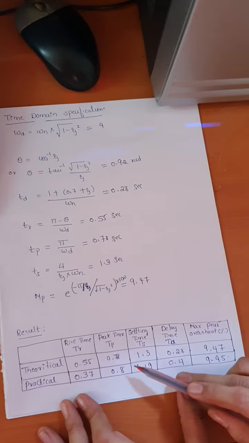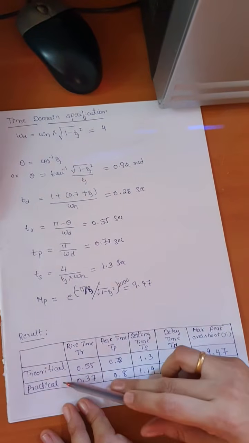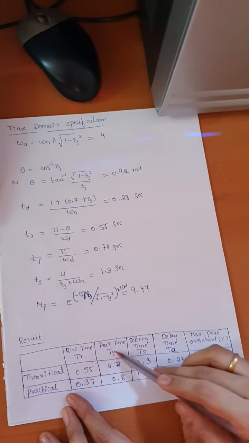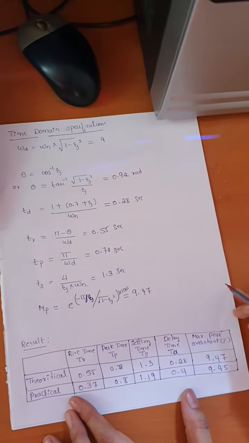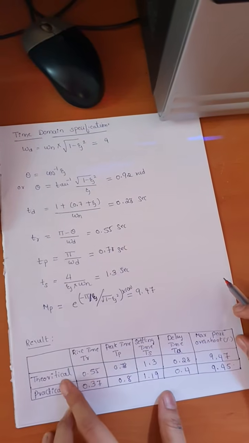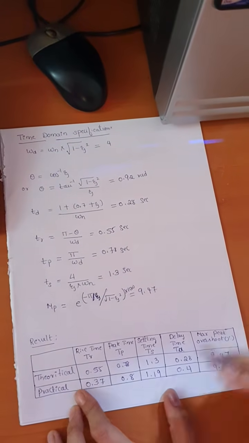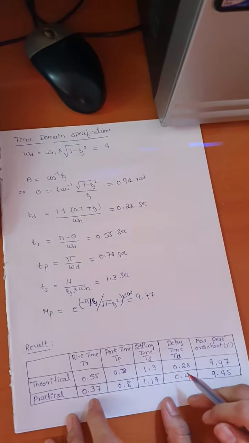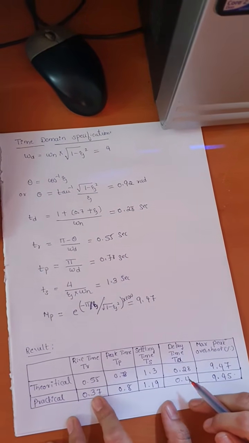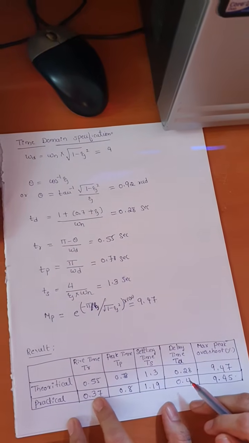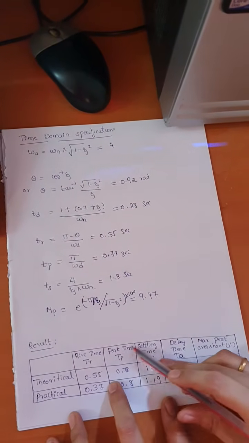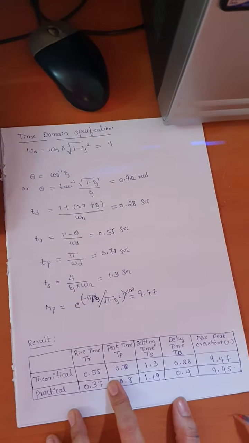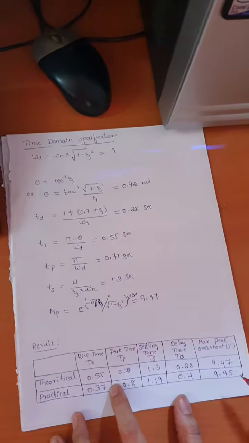This is a comparison table of the theoretical values with the practical values. Here we need to write these particular columns, that is 1, 2, 3, 4, 5, so totally 5 columns you need to write. Here you have to compare the theoretical value, which we have calculated from the time domain specification, with the practical value, which we have copied from the obtained graph. Similarly the peak time, settling time, delay time and also the maximum peak overshoot. So this is your first program.